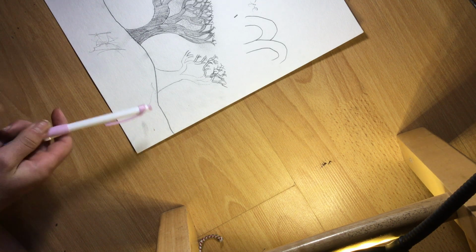But yeah, it's just a simpler way to draw a tree for anybody that's struggling or trying to figure it out a little better.